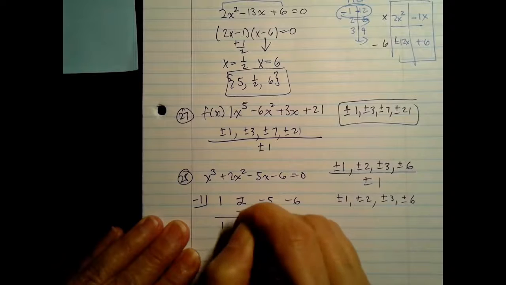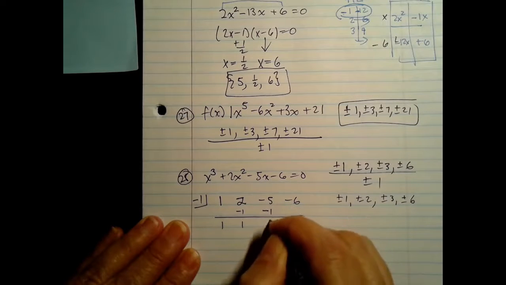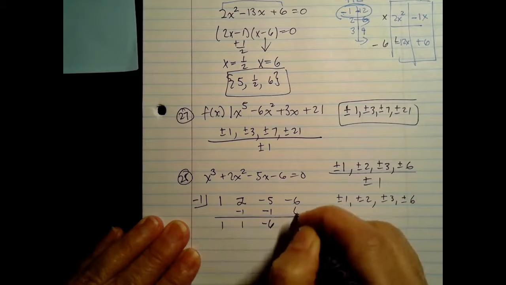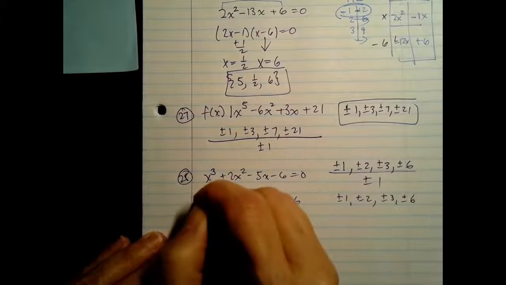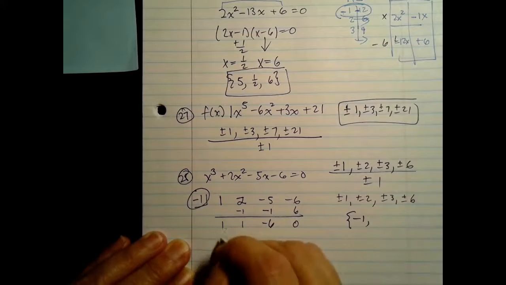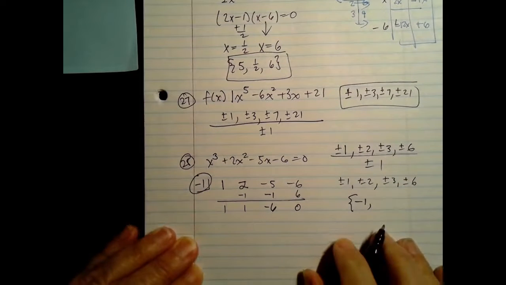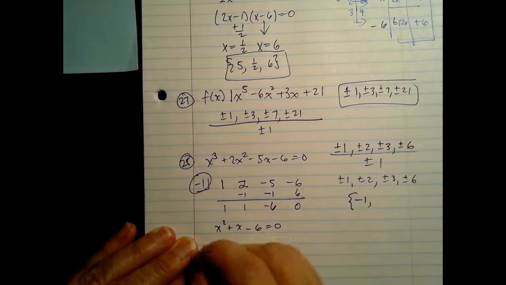So drop, multiply, add, multiply, add, multiply, add. And so my first 0 is -1. Okay. And then I'll get my next 0 from my resulting polynomial, x squared plus x minus 6 equals 0.